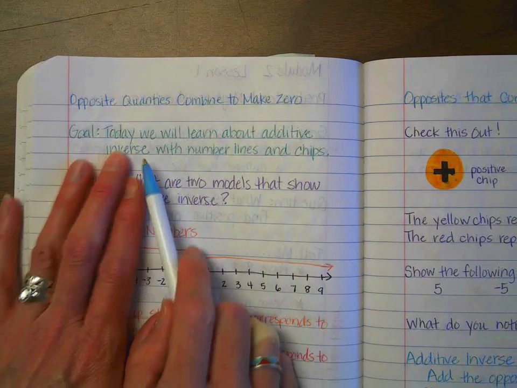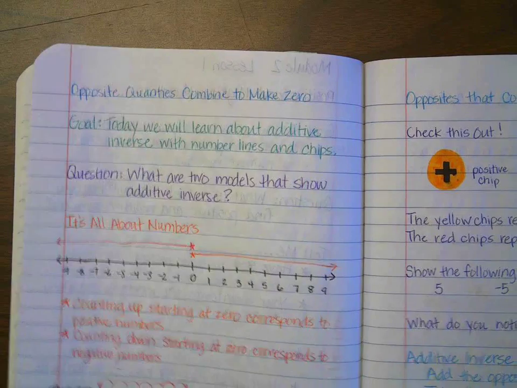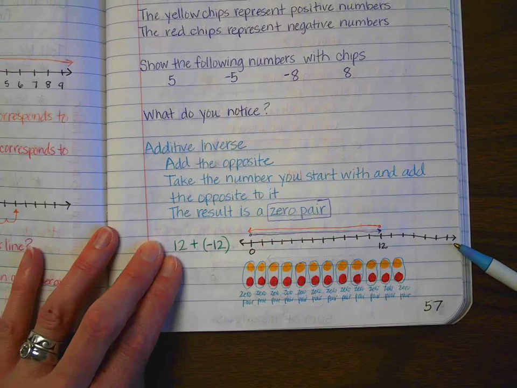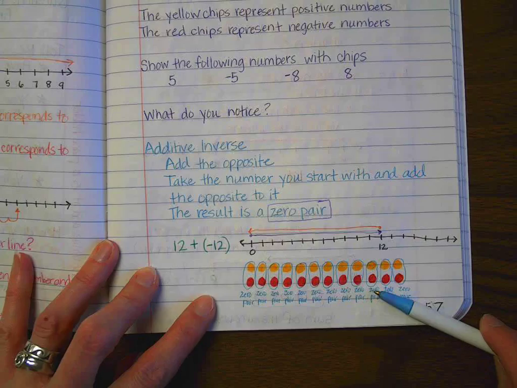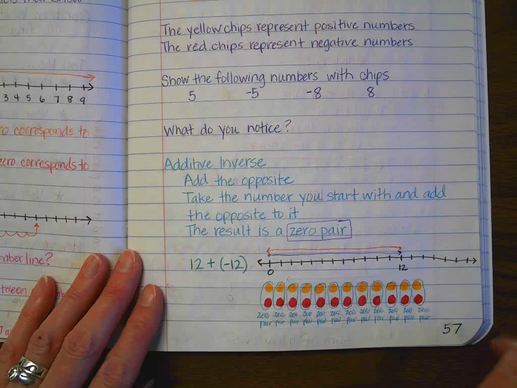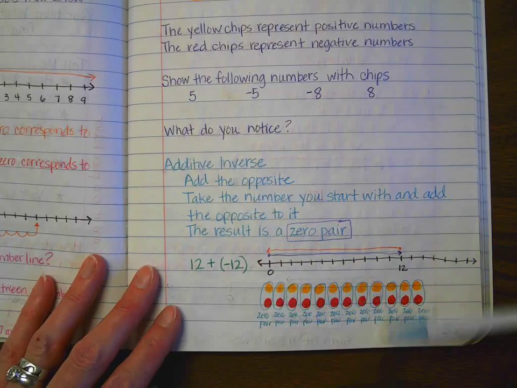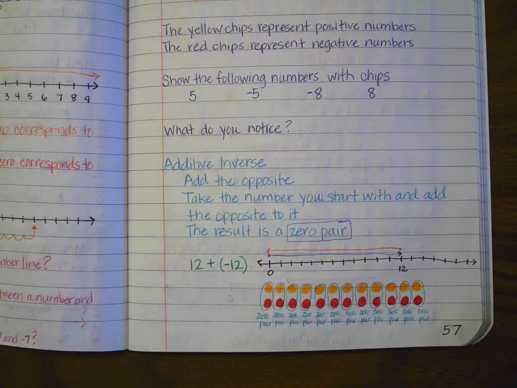So now, let's go back to our goal. Today, we learned about the additive inverse with number lines and chips. We showed it in both ways. So here it is on the number line. Here it is with the chips. And then the question that you have to answer is, what are 2 models that show additive inverse? I'm hoping that by you staring at this right now that you can answer that question, and we'll be talking about that tomorrow when we check. We'll do a lot of practice with this tomorrow, so make sure that you understand it and come prepared.